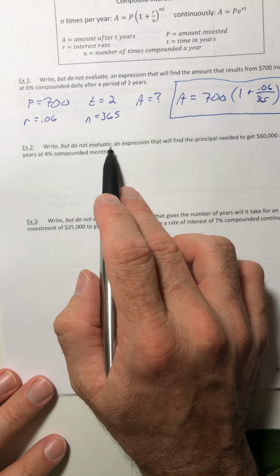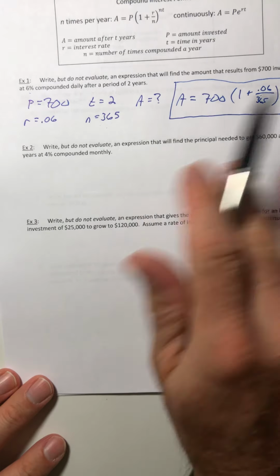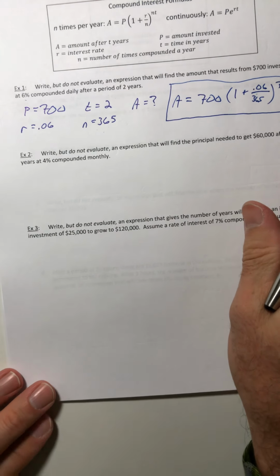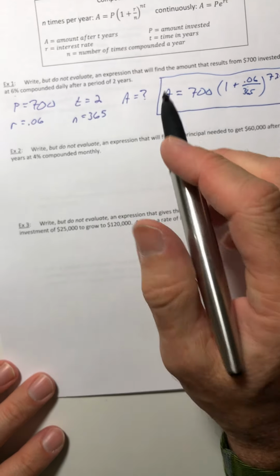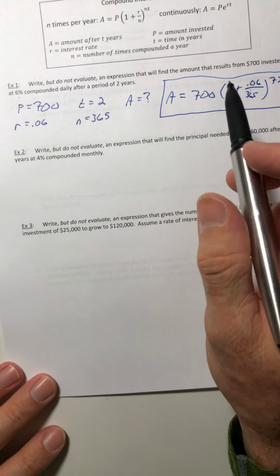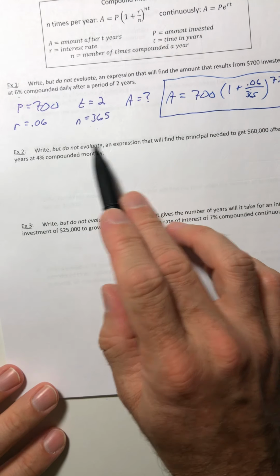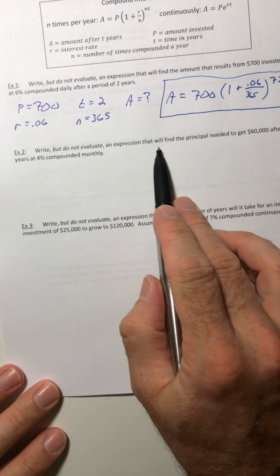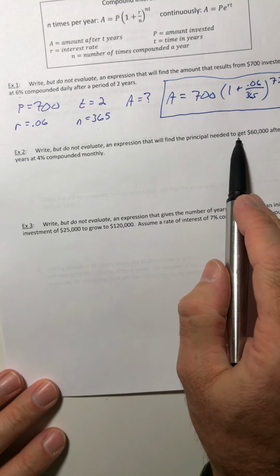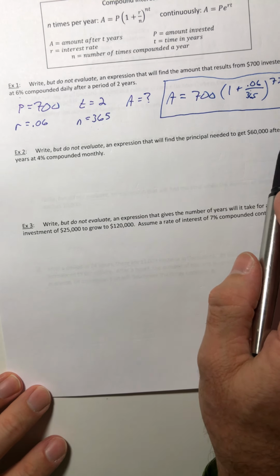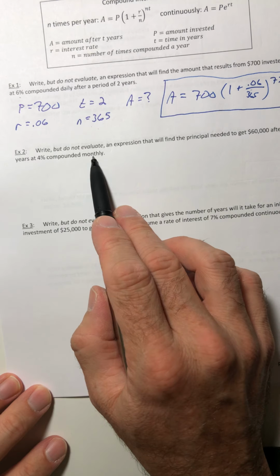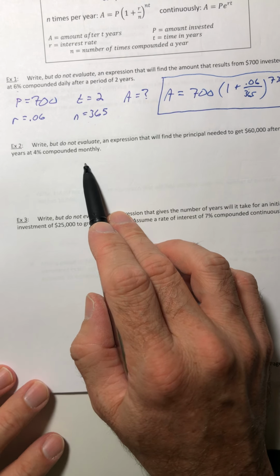Okay, example 2. Again, write but don't evaluate it. So once you get to here, don't do anything. Don't use a calculator, because if you do, I'm going to know you used one and then you won't get credit. So don't evaluate it. An expression that will find the principal needed to get 60,000 after 10 years at 4% compounded monthly.